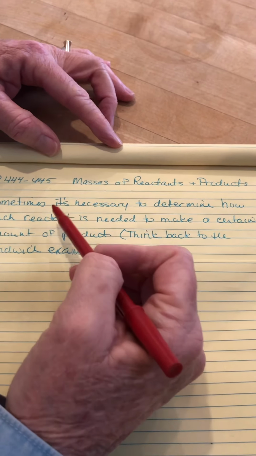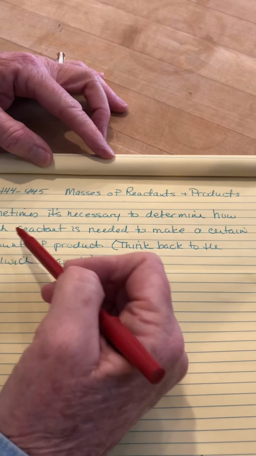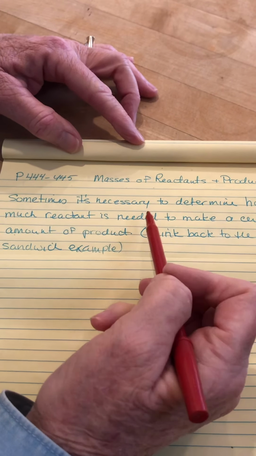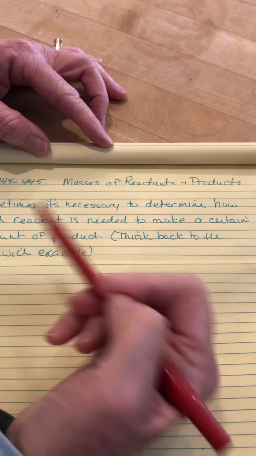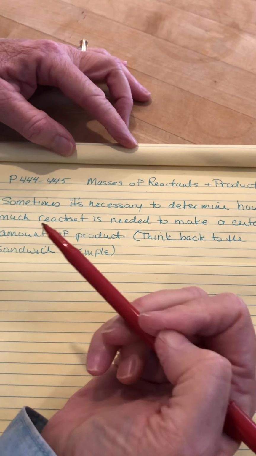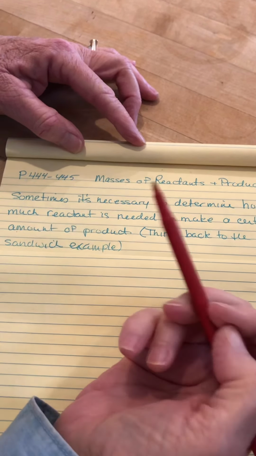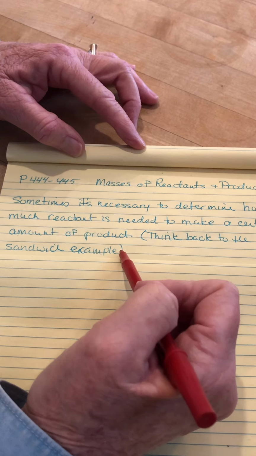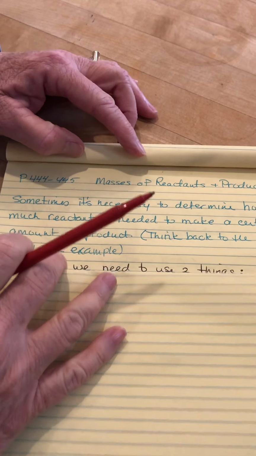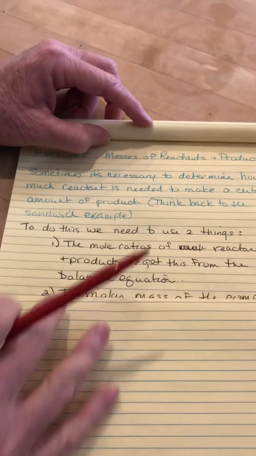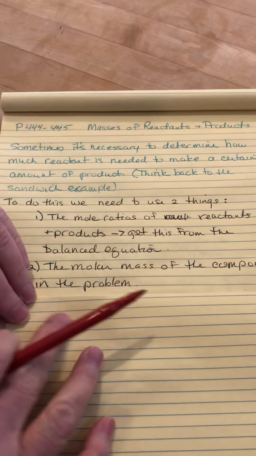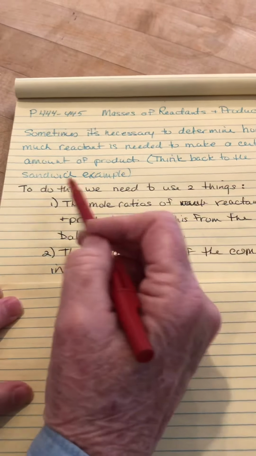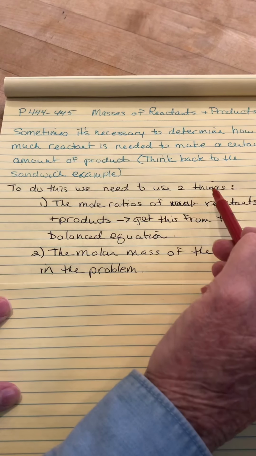So it turns out that sometimes it's necessary to determine how much reactant is needed to make a certain amount of product. That's what we did with the turkey sandwiches. We saw how much turkey or how much bread we needed to make, say, 6 sandwiches. So the minute we start doing this with chemicals, people get confused. Okay, so there's a couple of things you need to have.